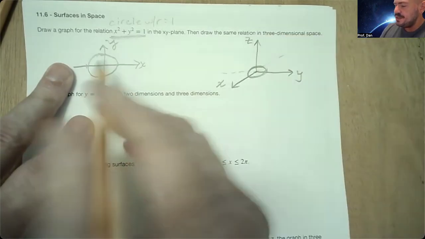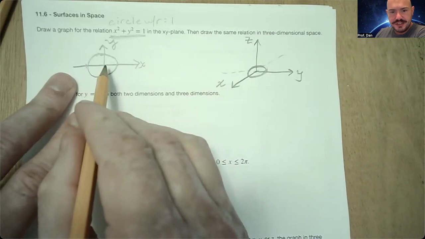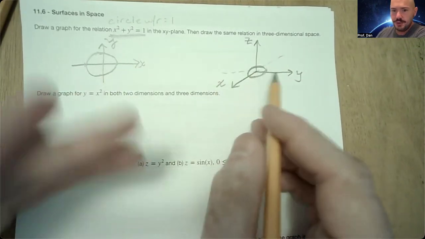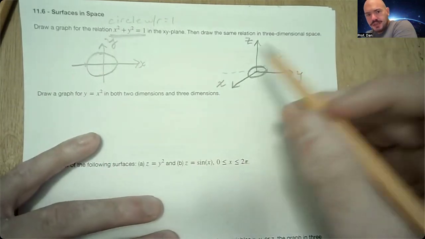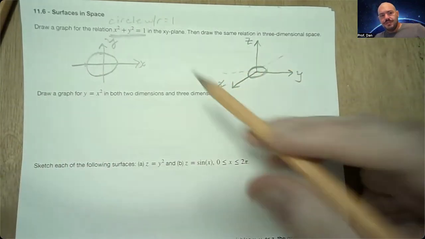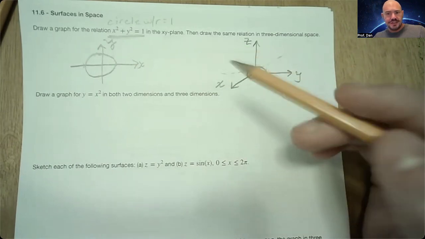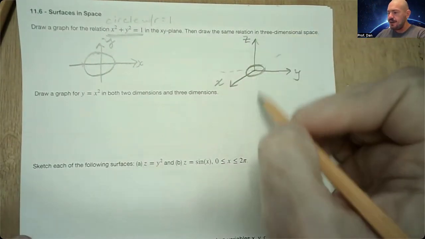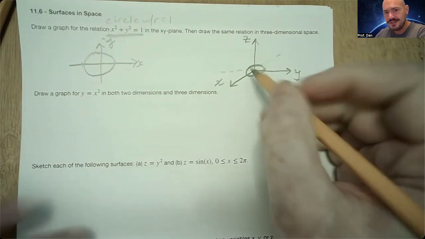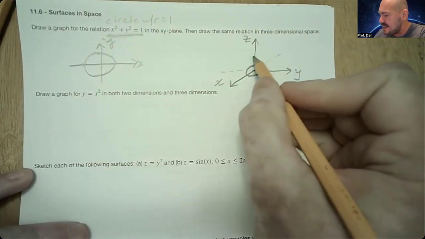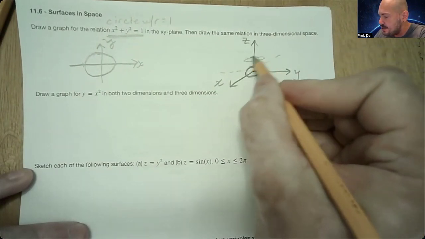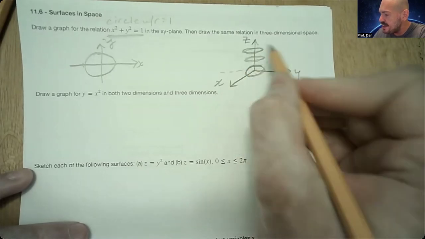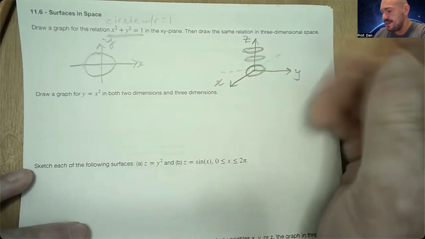It's kind of like we're looking straight down at the ground here. Now we back away and we see that the circle is just drawn on the floor. Because this relation does not depend on z, we're going to have the same shape all up and down the z-axis, meaning no matter what value of z I take on, I'm always going to have a circle with a radius of 1 centered at 0, 0, whatever the z coordinate is.